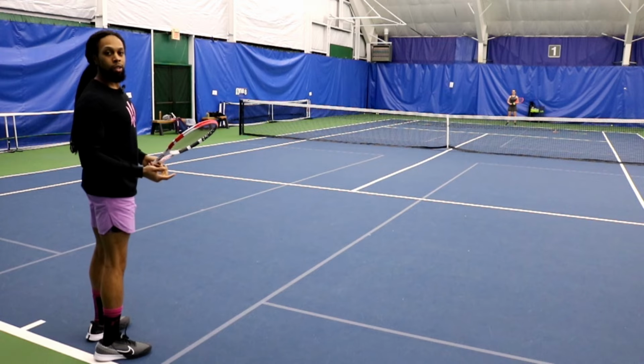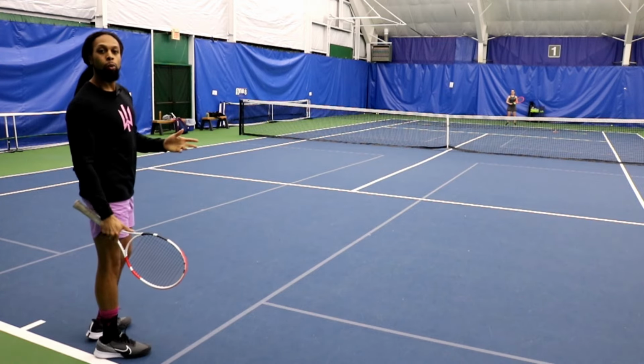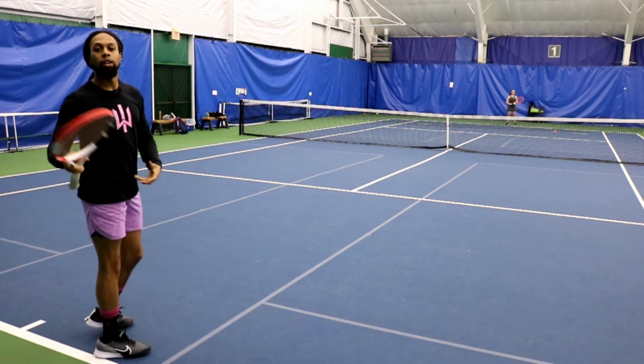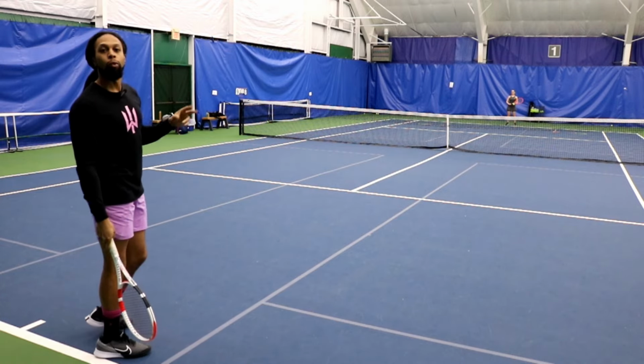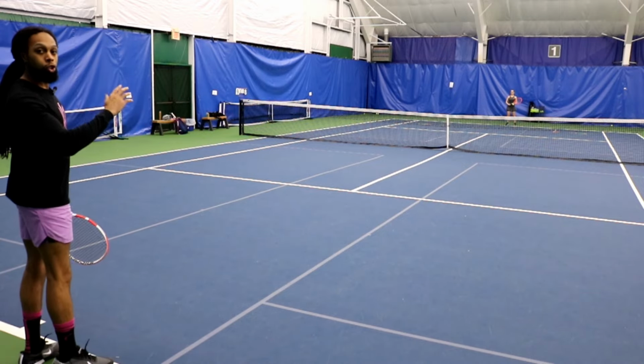So to demonstrate this exercise, I'm just going to have Emily feed the ball. I'm going to run forward no matter what. The reason why is this is just me imitating if I had hit a good shot and my opponent's giving me their rally ball or the defensive ball back. My job is going to be to quickly evaluate what shot I need.